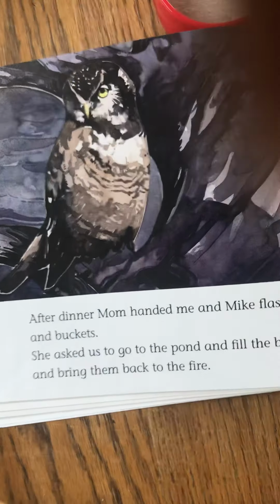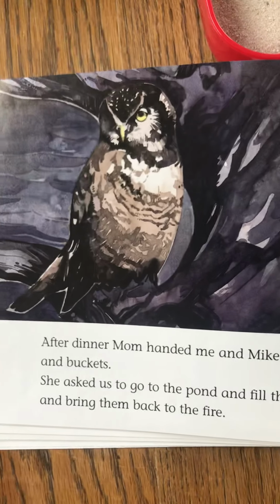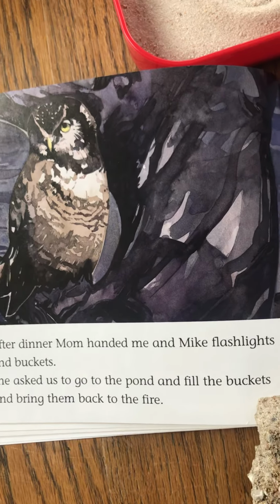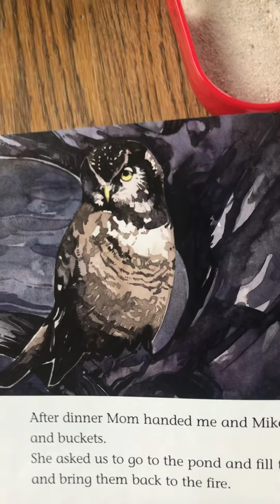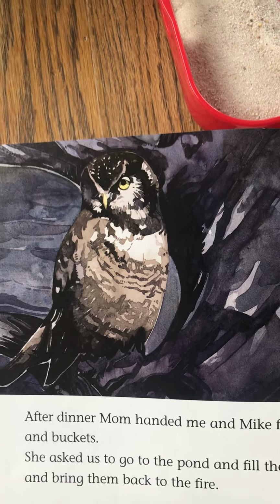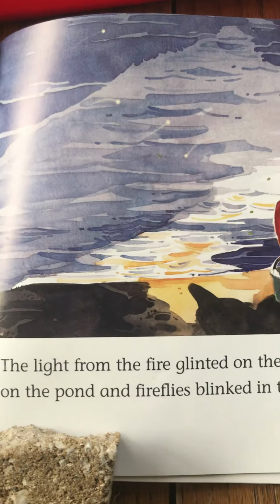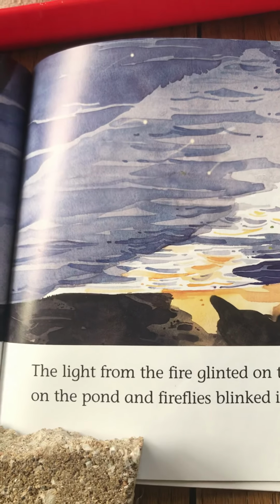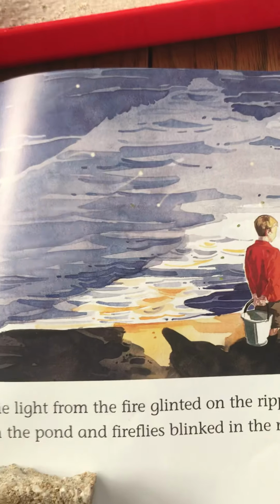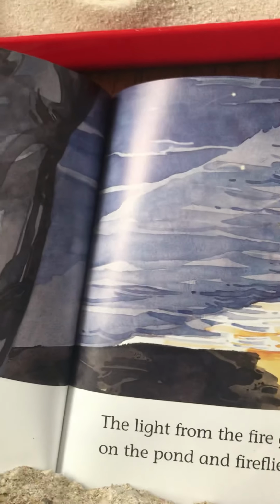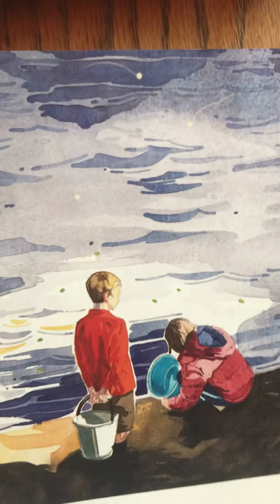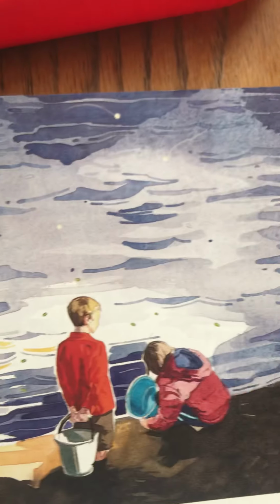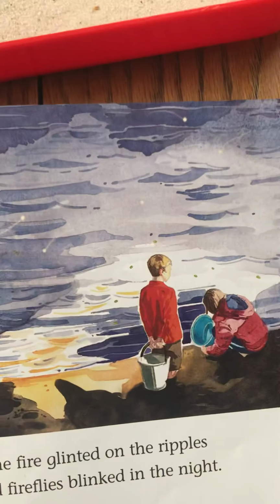After dinner, Mom handed me and Mike flashlights and buckets. She asked us to go to the pond and fill the buckets and bring them back to the fire. The light from the fire glinted on the ripples on the pond, and fireflies blinked in the night. There's the word fireflies. There's a silent E right there. Or we also like to call them lightning bugs. Why do you think they're getting the buckets of water?